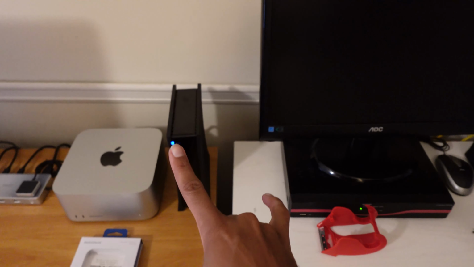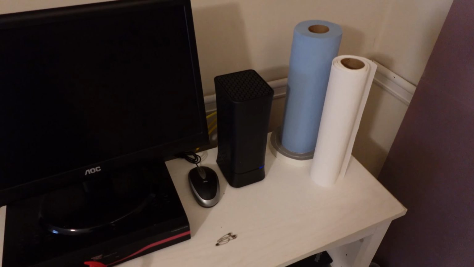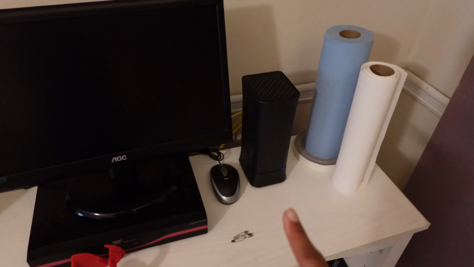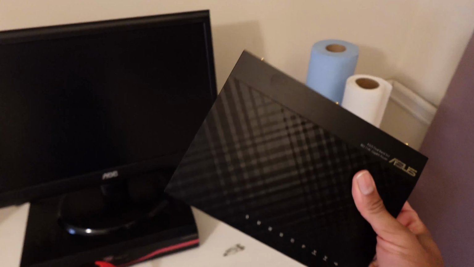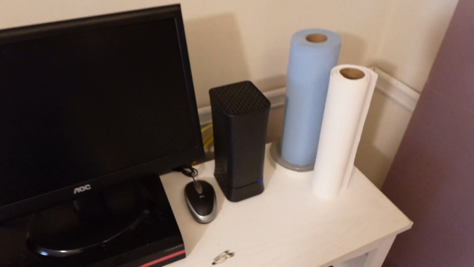But once that happens, as long as everything goes the way it's supposed to, when it comes to the router, you're free to do whatever you want to do. So if I wanted to continue using that router, that'd be fine. If I wanted to connect this router instead of using Spectrum's router, I'd be perfectly fine. And if I had another one, I could do that.